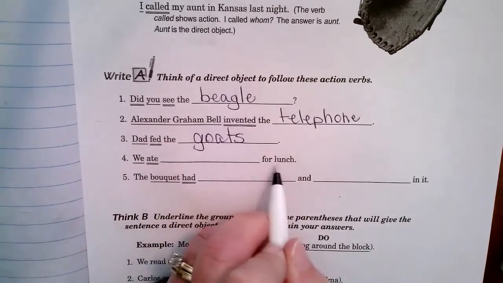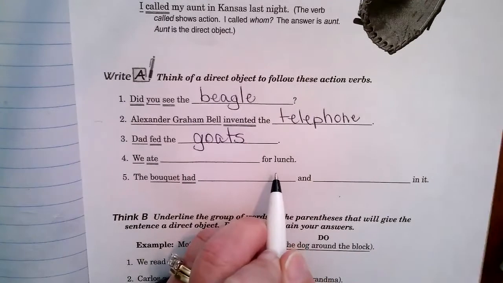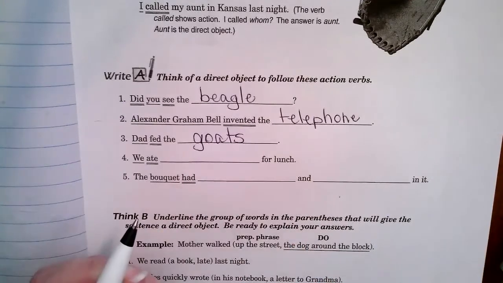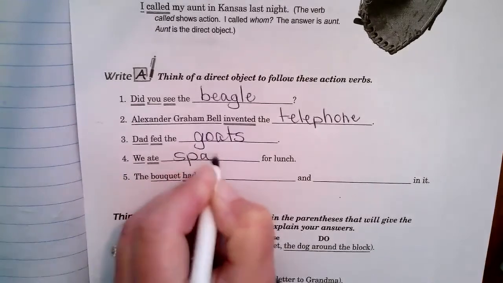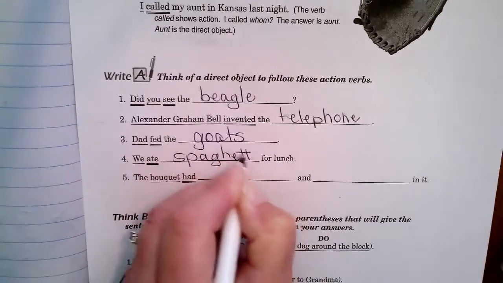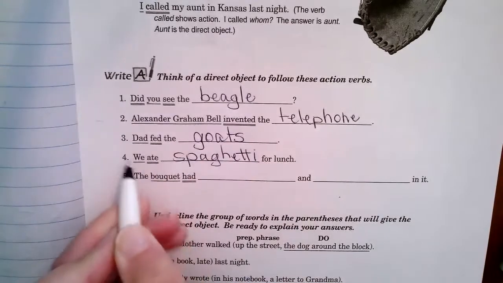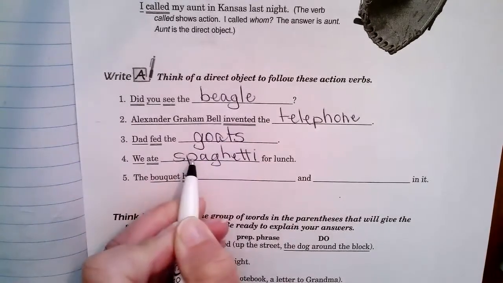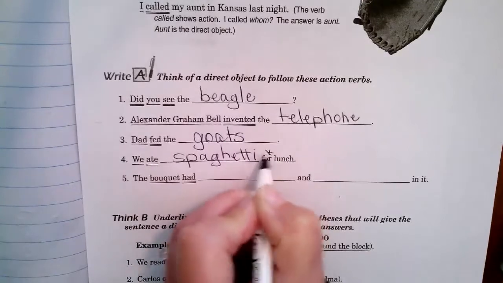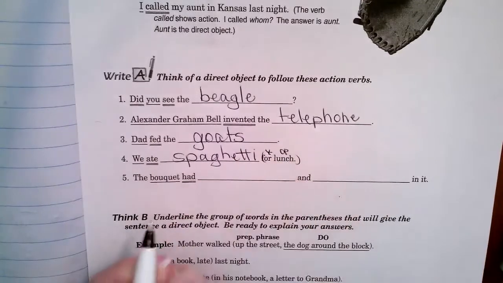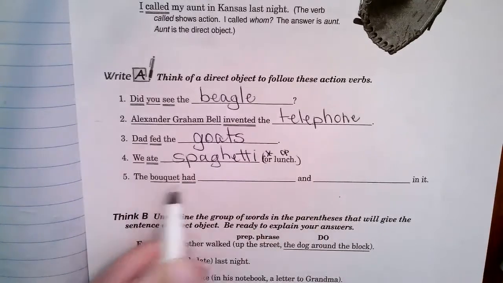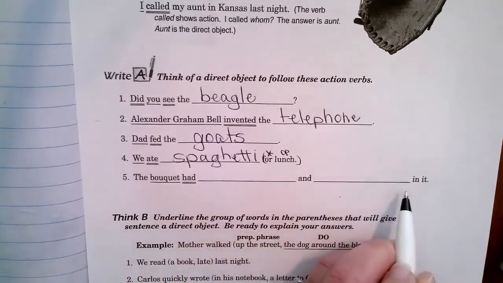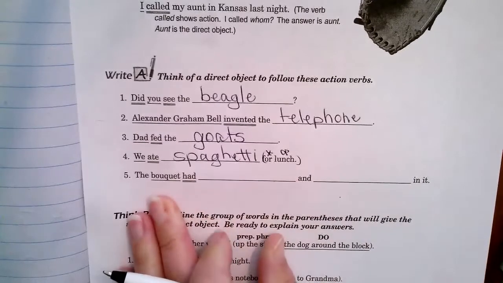We ate blank for lunch. If you've already had lunch when you watch this video, write what you've had for lunch or think of what you had yesterday. Put in what you had for lunch, okay? Okay, we ate what? We ate spaghetti, okay? For lunch, we got a prepositional phrase right here, okay? All right, last one right here. The bouquet had blank and blank in it, okay? Bouquet is a group of flowers.